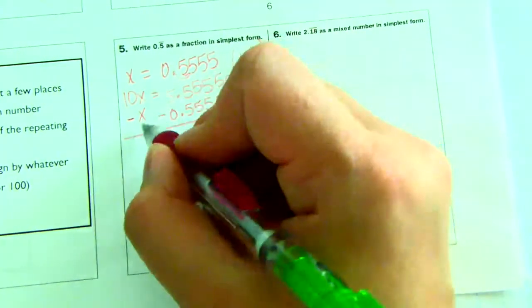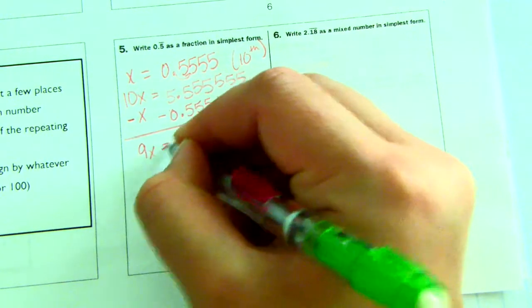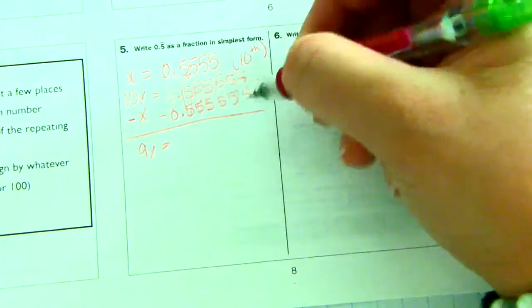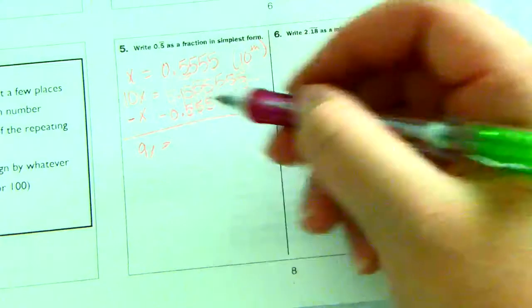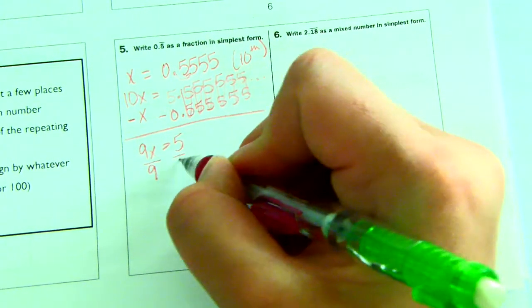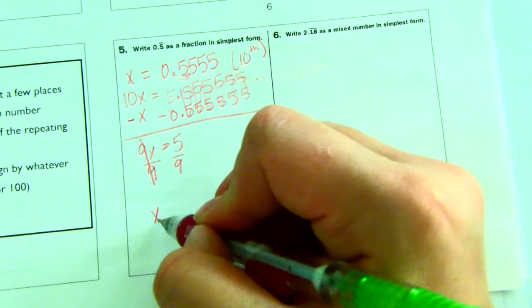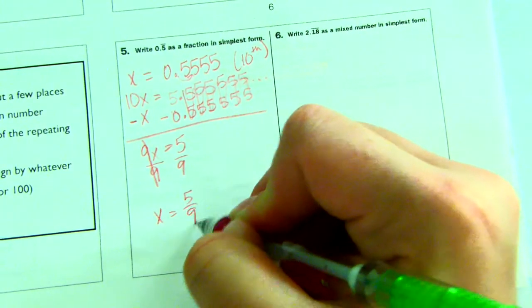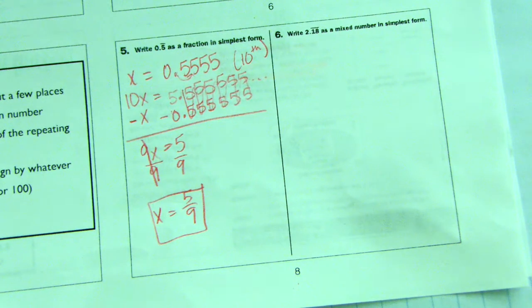10x minus an x gives me 9x's. Now all this junk goes away because when I subtract 5 from 5, it goes away. So I'm left with just 5. To get x by itself, I would divide by 9. 1 on the left, so it leaves me x equals 5/9. And there I have it. There's my decimal, my fraction from the decimal.